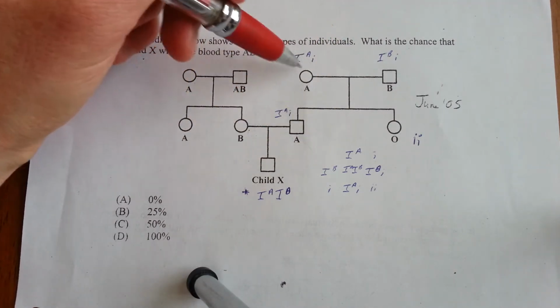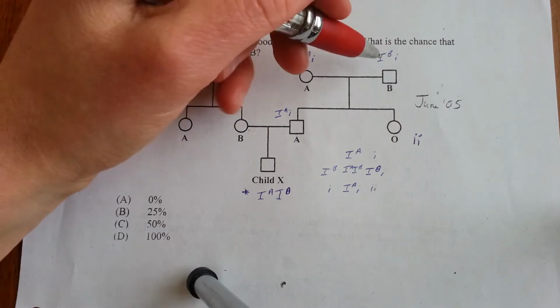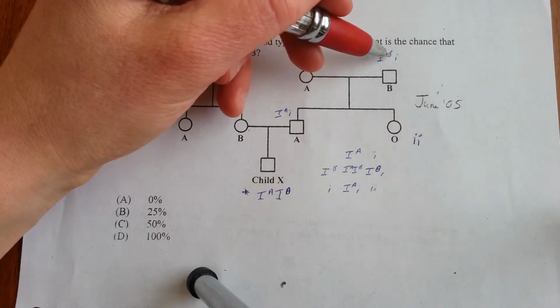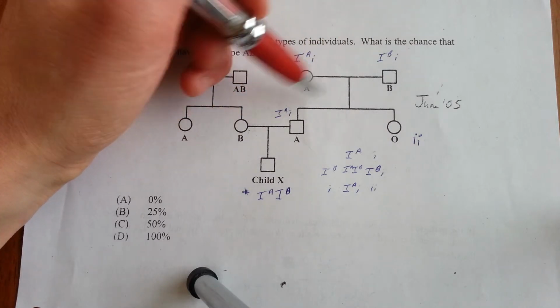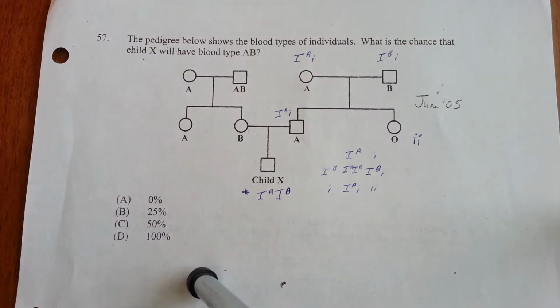And so we could have done that without doing a Punnett square, because we know that if we have type A, one allele comes from the mom, which would be the A allele, and if this child had gotten a B from dad, it'd be type AB. So we would have gotten an i allele from the dad.